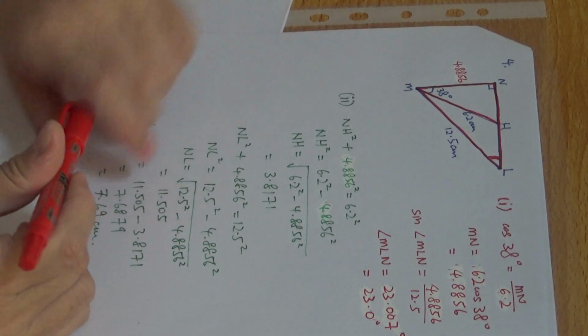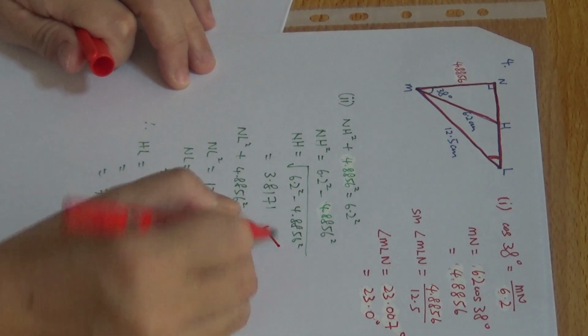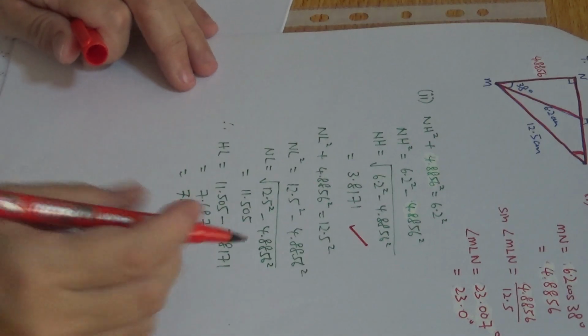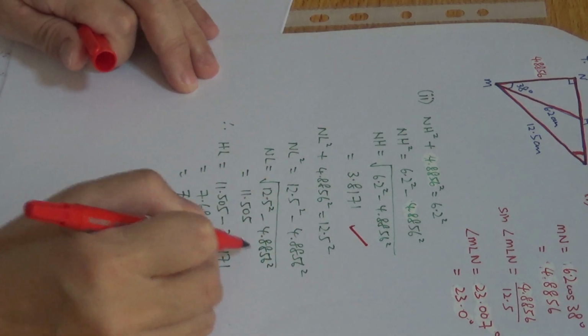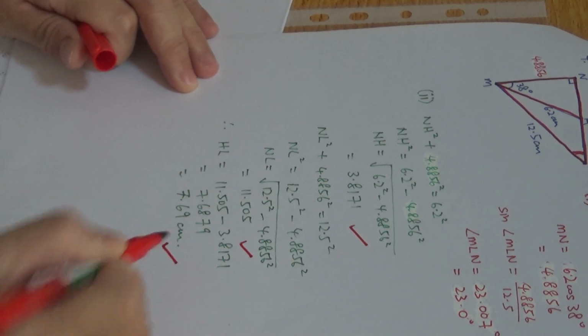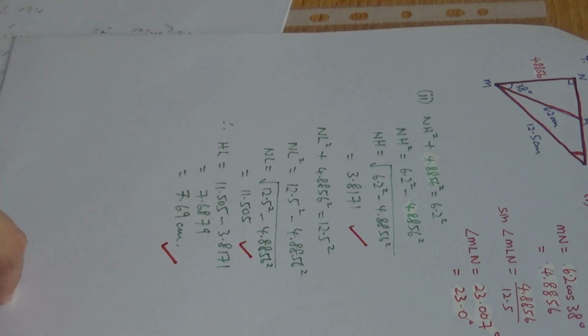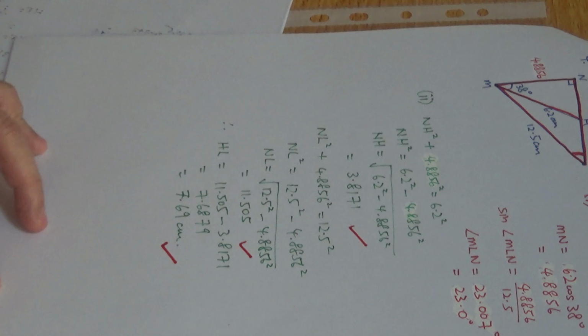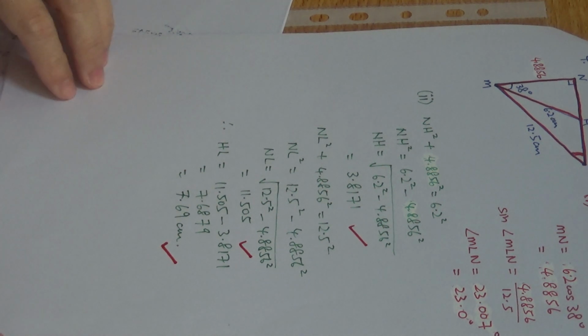So for this part here, I'm using Pythagoras theorem once. For the second part here, I'm using Pythagoras theorem twice, and I minus off to get the answer required. Take a look at the diagram and go through these steps again in your head. If you need to replay or pause the video, please feel free to do so.